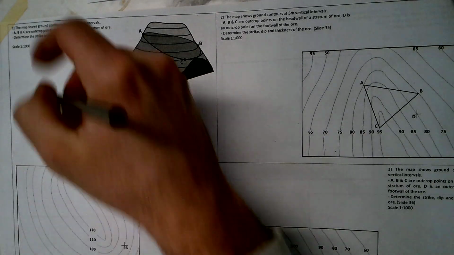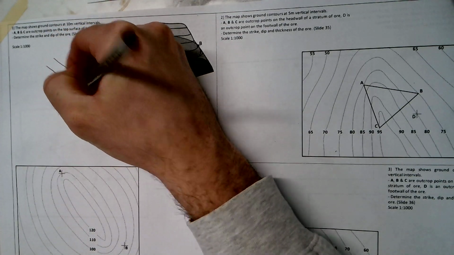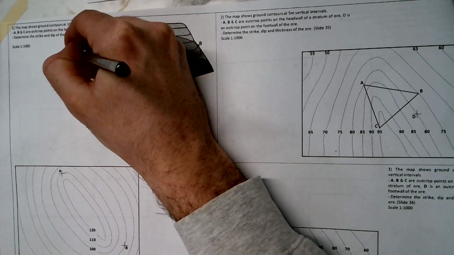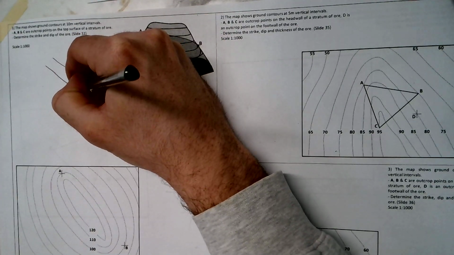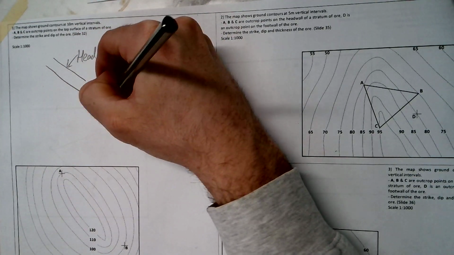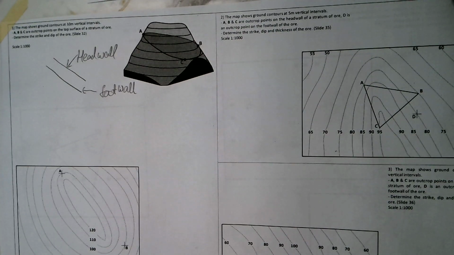The one thing is, there is a thickness in our stratums, and it'll look like this on the side. The top is our head wall, and the bottom of our stratum is our foot wall, okay? So we have our head wall and our foot wall. Just so that we're clear on that, and we understand that, that's about the height of it. There really isn't a massive amount in this.